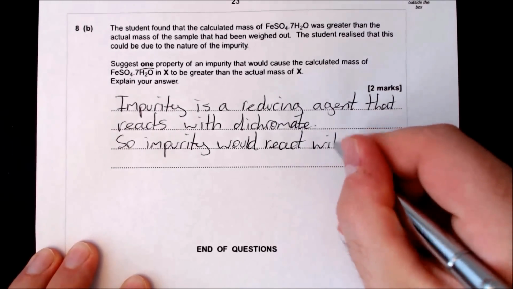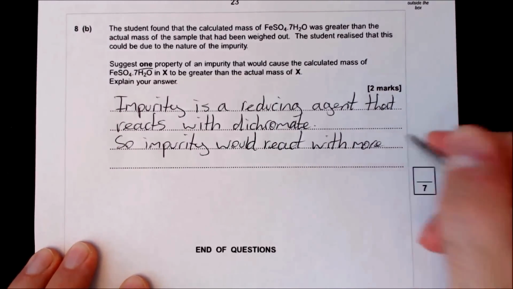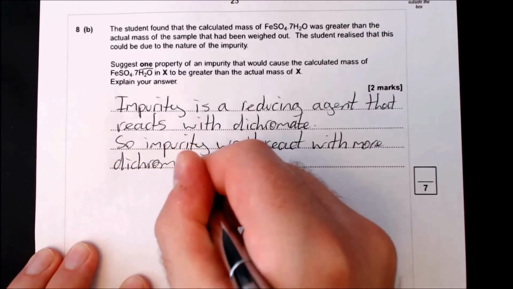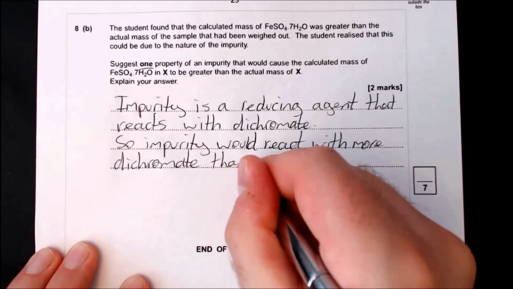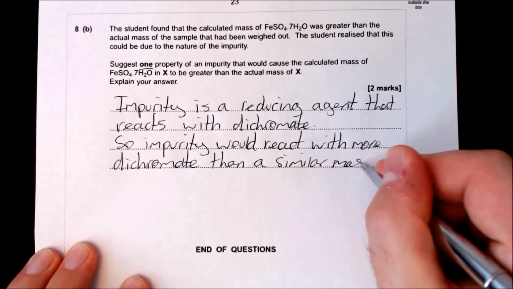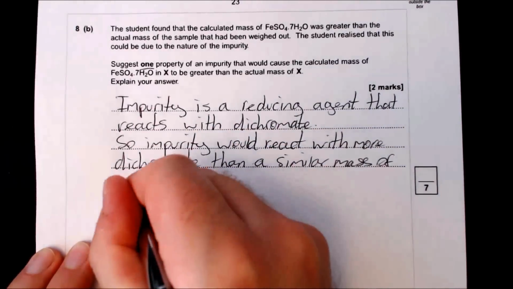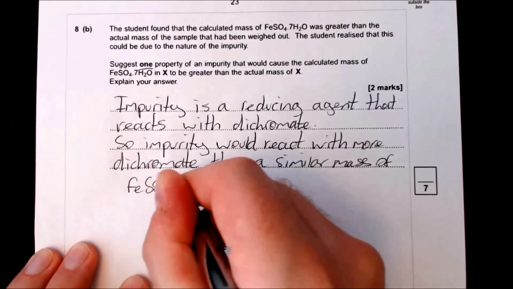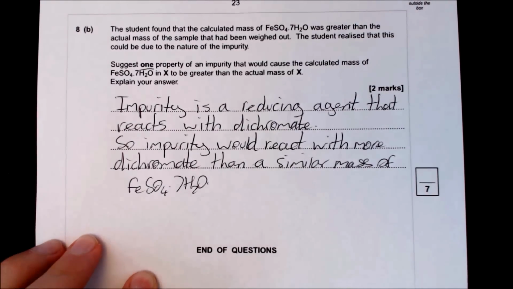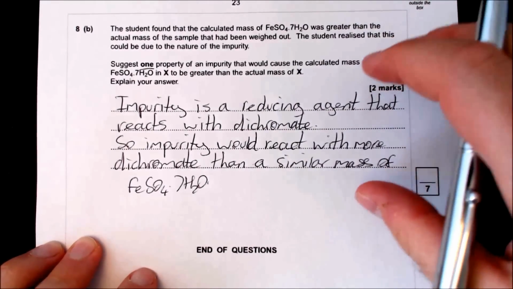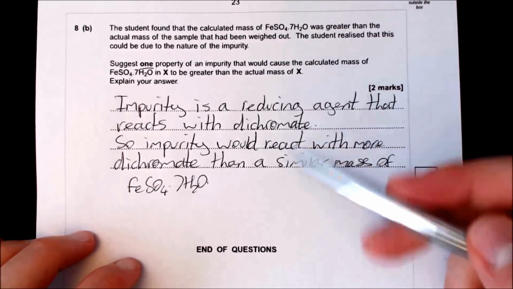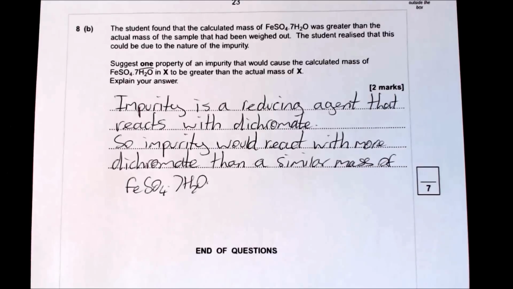It would react with more dichromate than a similar mass of FeSO4.7H2O. So yeah, it's how science works. You've got to think about it a little bit, and they're trying to link this practical problem and try and get to explain it using a bit of theory. So it's pretty difficult. You've got to really good think about that as well.